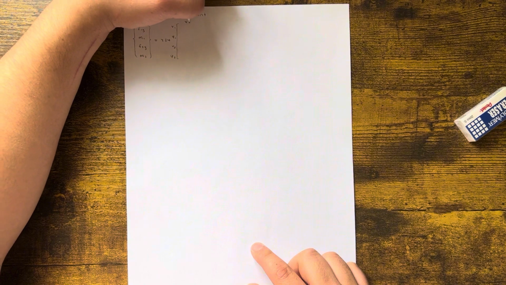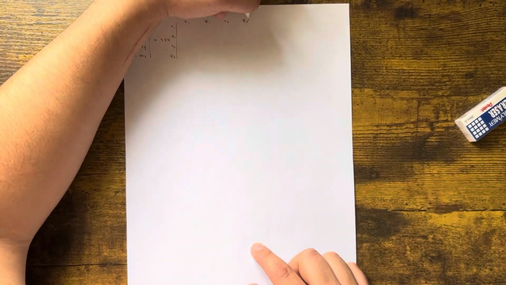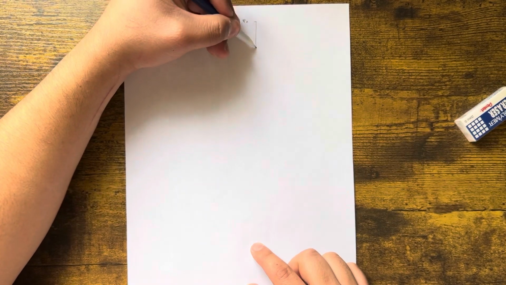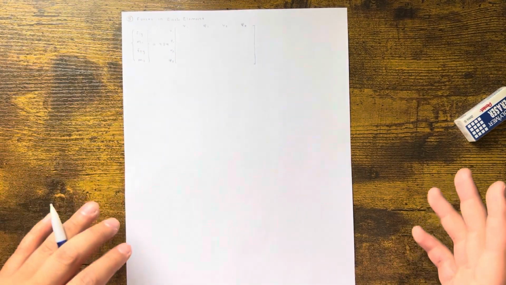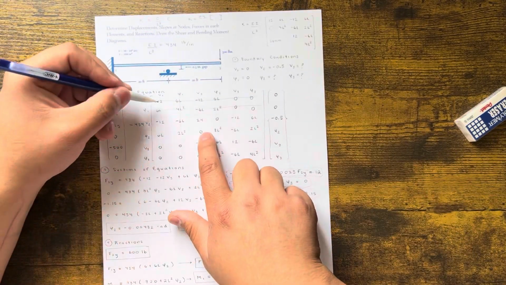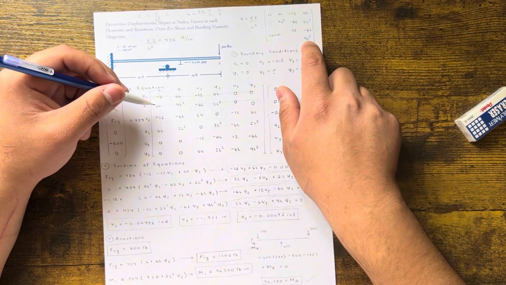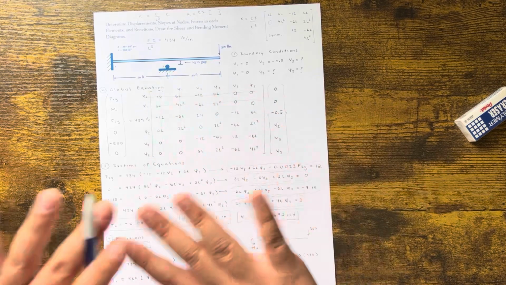And then V1, Phi1, V2, Phi2. Boom, okay? And that stiffness matrix is nothing but this stiffness matrix right here, okay? So I don't want you to get these numbers, 24 and 8L squared, 0, 0. No, you're going to have to get these right here, okay? Don't forget about this matrix, we're done with it.